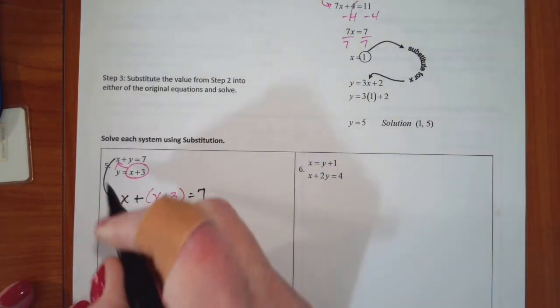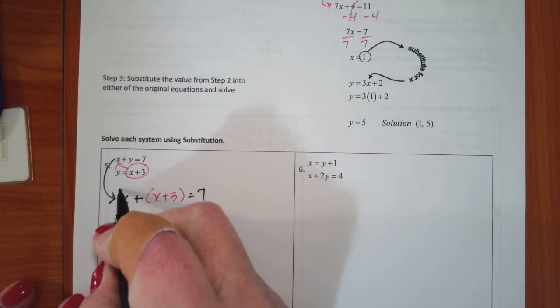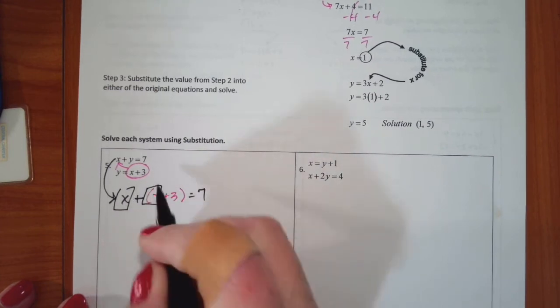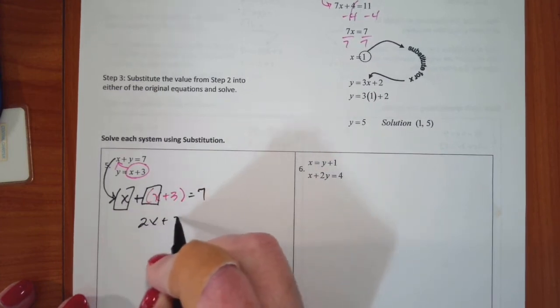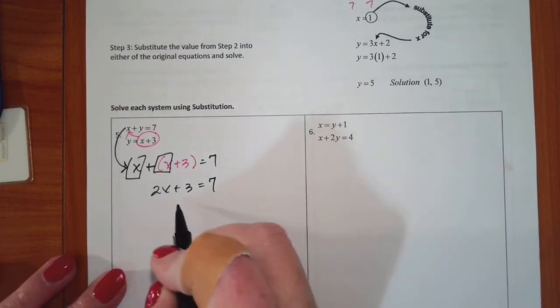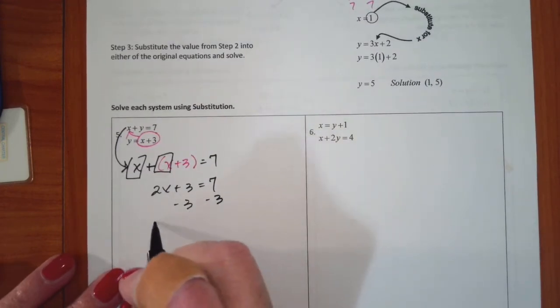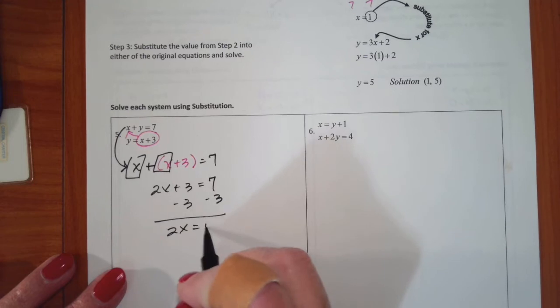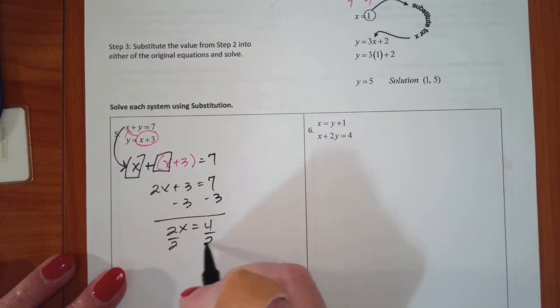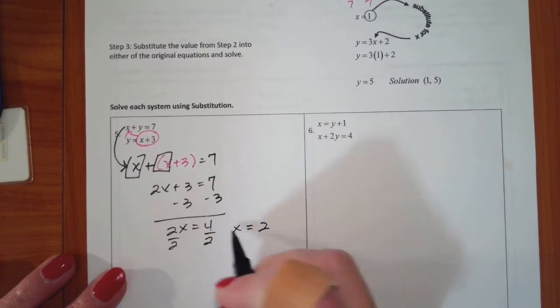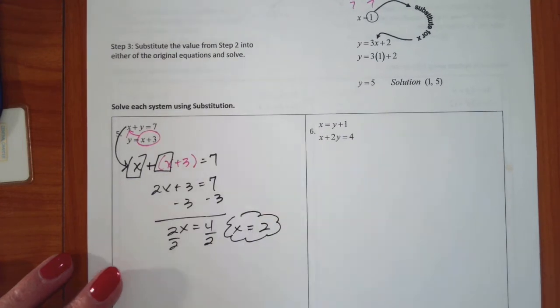From here, I can add these together. I have 1x and 1x gives me 2x plus 3 is equal to 7. Subtract 3, I get 2x is equal to 4. Divide by 2, and I get that x is 2. So there's part of my solution.